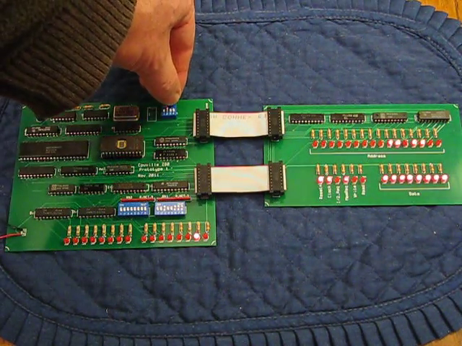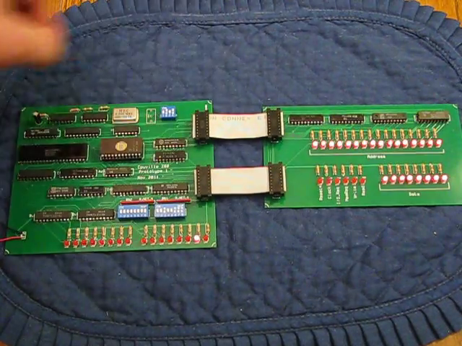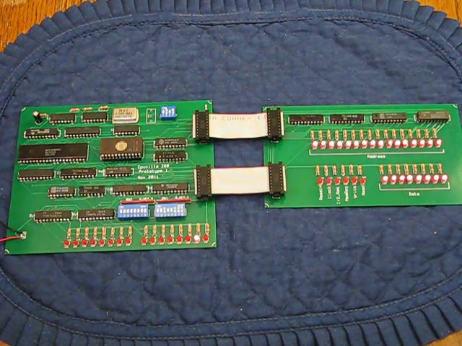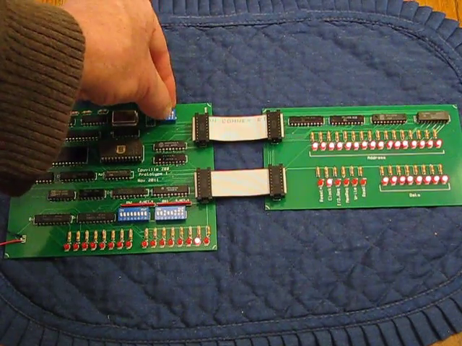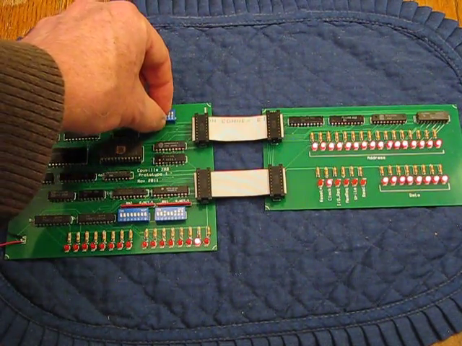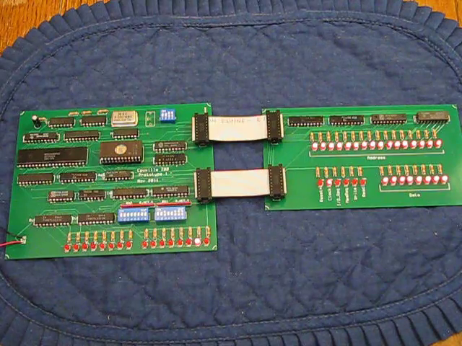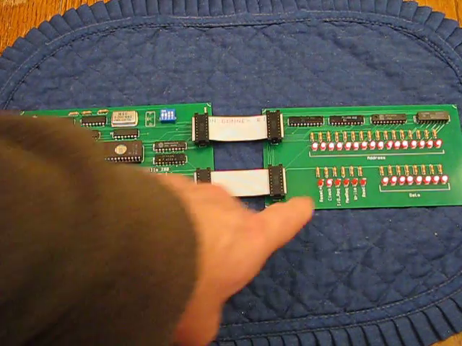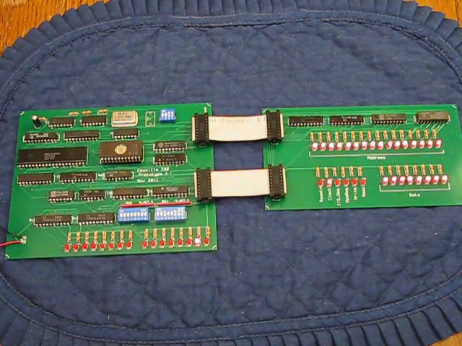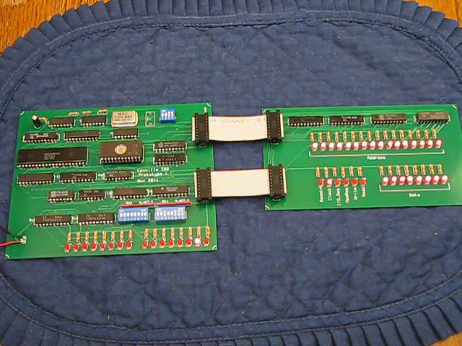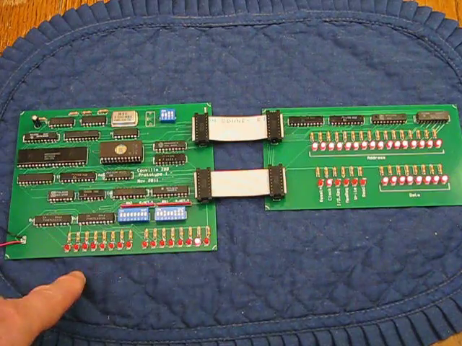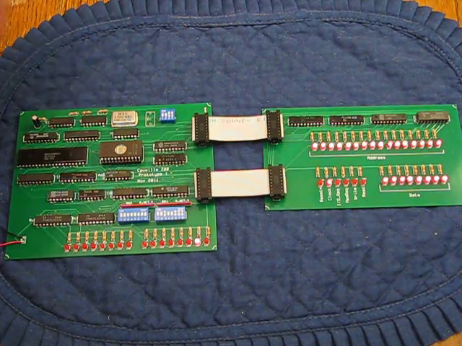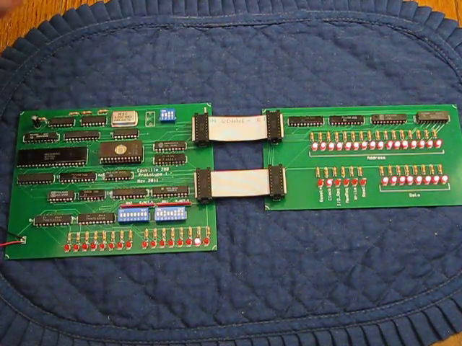Now I'll put it back in reset and I will change the clock to use the 2 megahertz clock. So with the 2 megahertz clock, the clock cycle is just a blur. You can't see it flashing. And when I take it out of reset, you'll see the counting begin again, and you'll see that it's much faster, as it should be, 1,000,000 times faster.